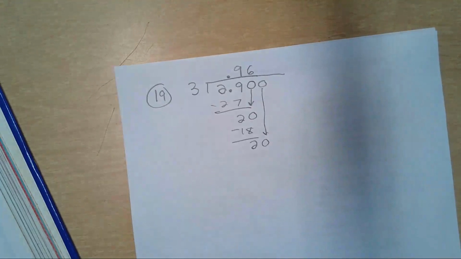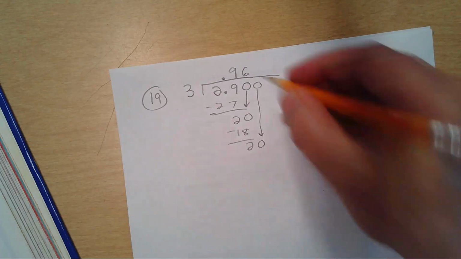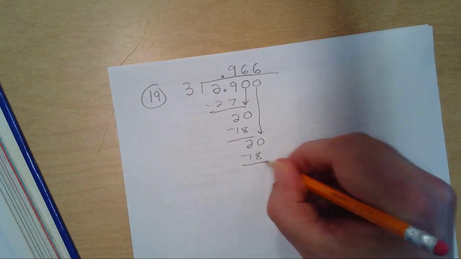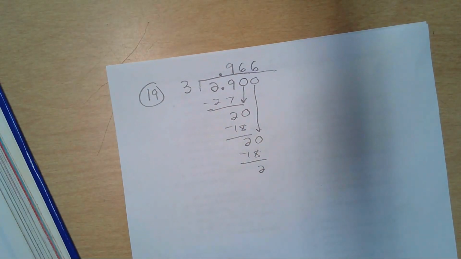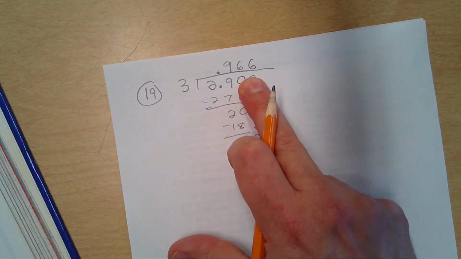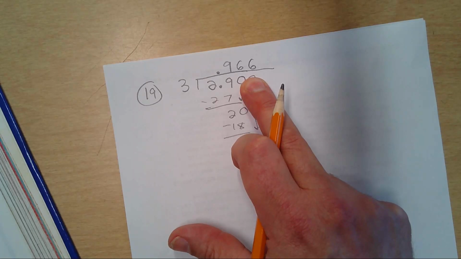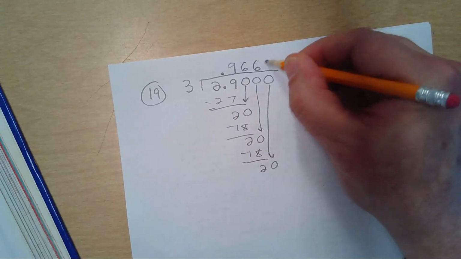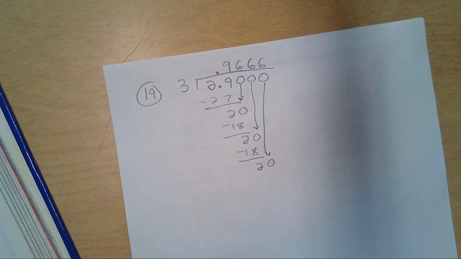If I add another 0, bring it down, I've got 3 into 20 yet again, which once again is 6 times. 6 times 3 is still 18. But if I'm rounding this to the nearest thousandth, this wouldn't be my answer, would it? Because of the next decimal, add one more, bring it down, yet again another 6. At this point, I am now stopping.